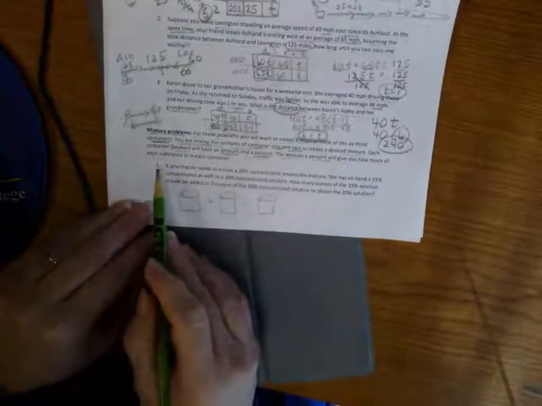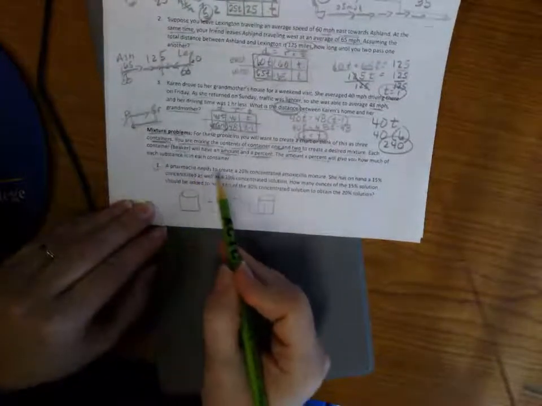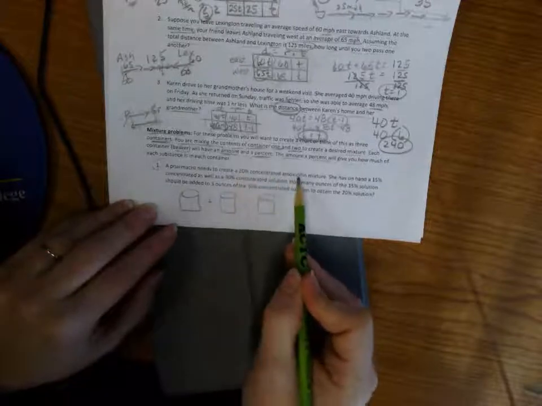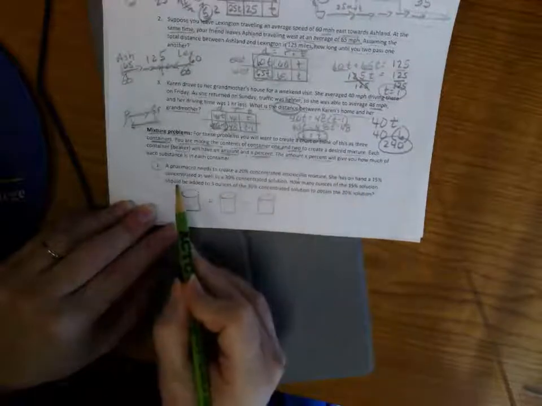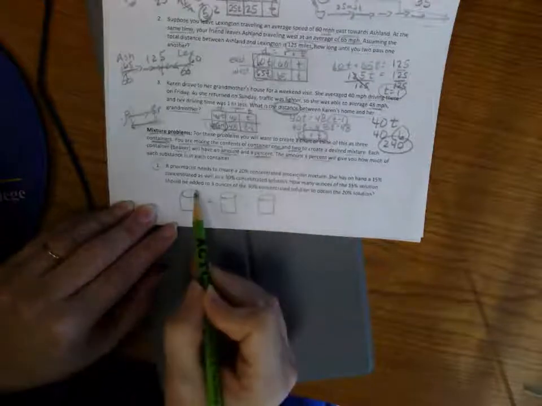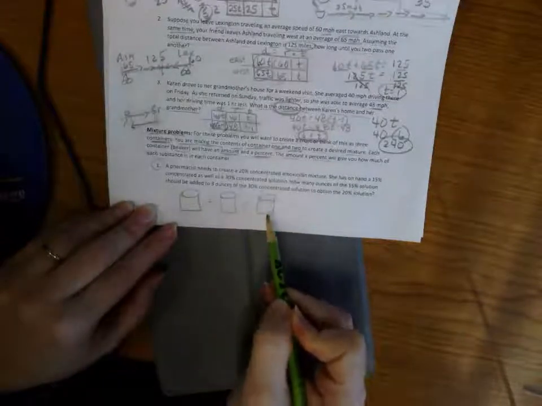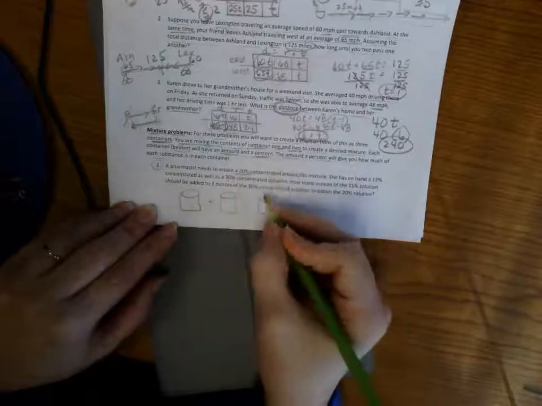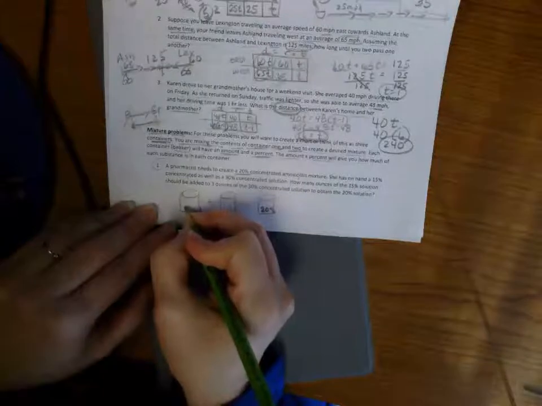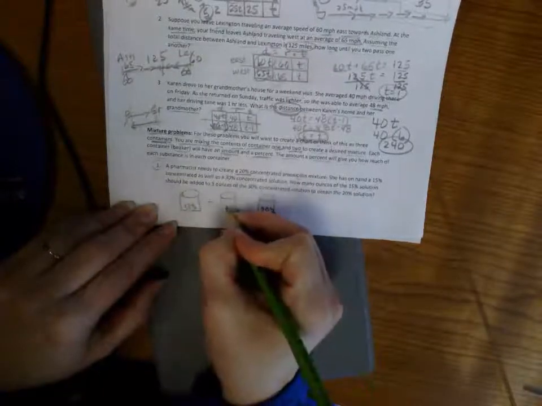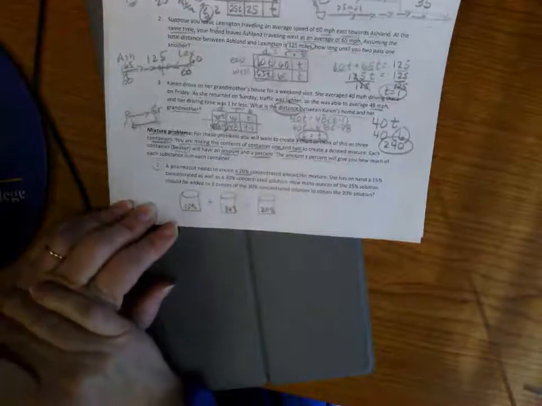All right, so let's try this. Example 1. A pharmacist needs to create a 20% concentrated amoxicillin mixture. She has on hand a 15% concentrated as well as a 30% concentrated solution. How many ounces of the 15% should be added to 3 ounces of a 30% to obtain 20%? So amount percent plus amount percent equals amount percent. Now I know in the final result bucket this needs to be 20% concentrated. What I have on hand is a 15% and a 30% concentrated solution.